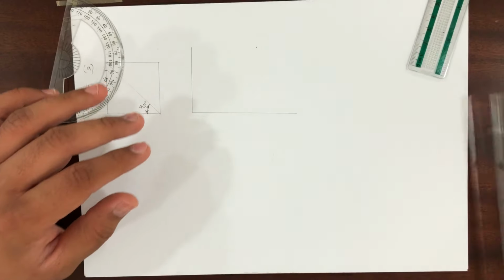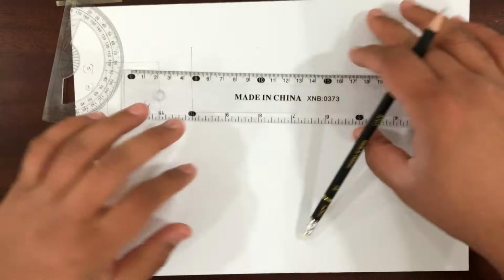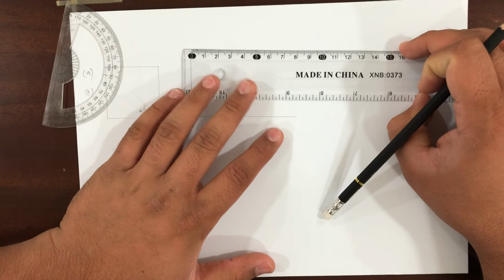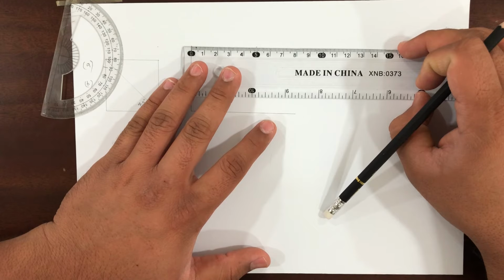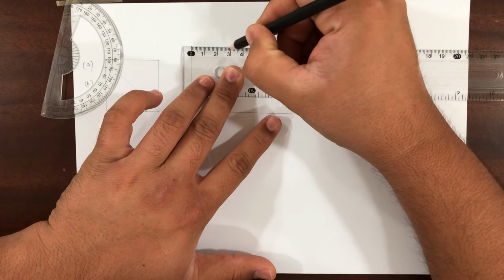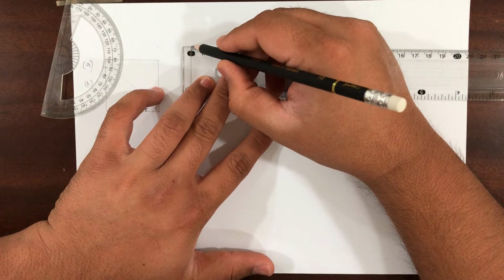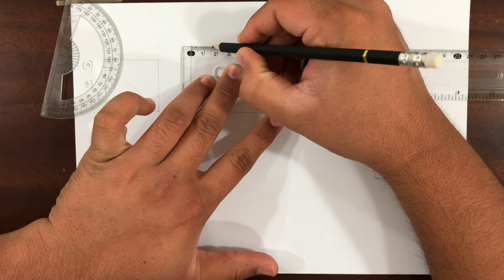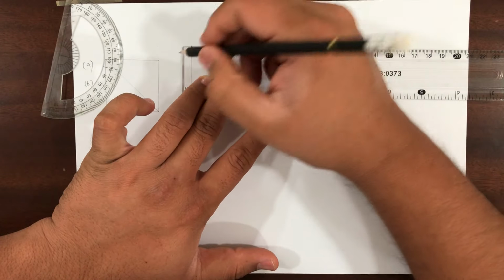Now in this direction how much? 30. So keep the scale here from 0 to 30. 10, 20, 30 millimeters. Okay, 30.